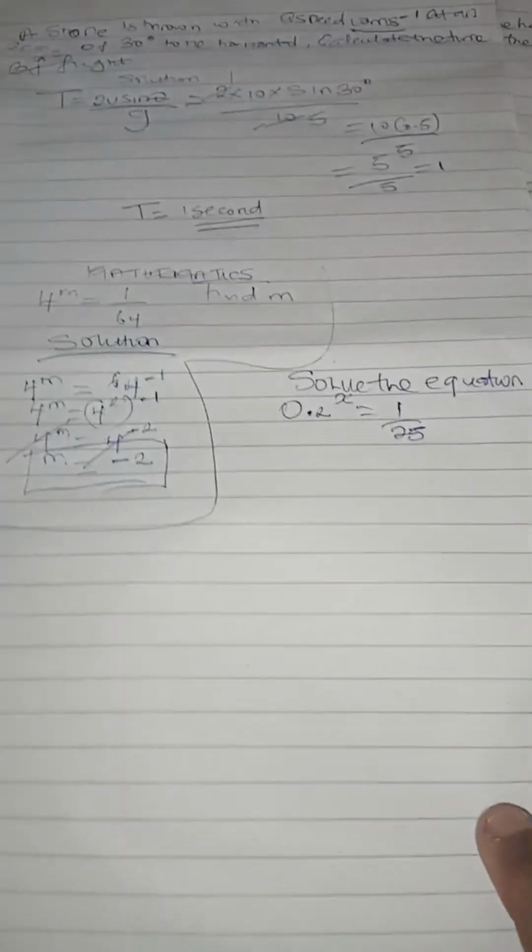All right, so we're asked to solve this question. In this question, we are asked to find the value of x.